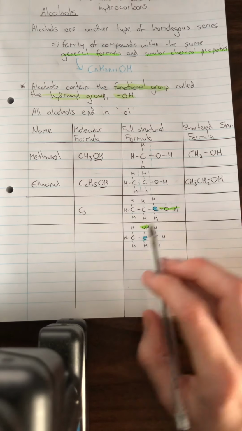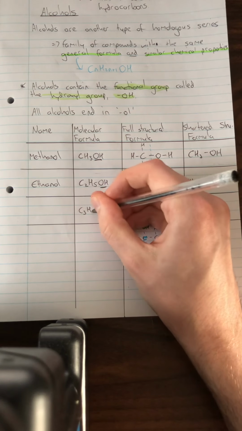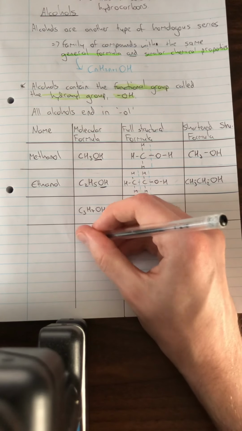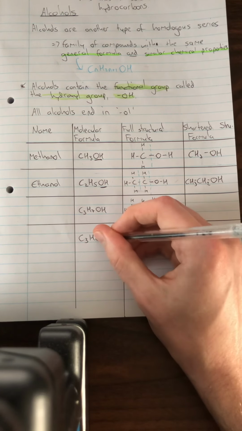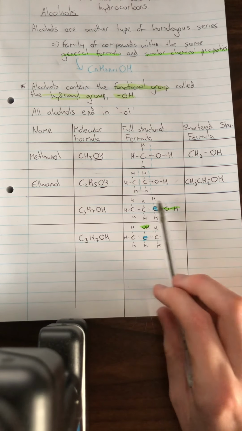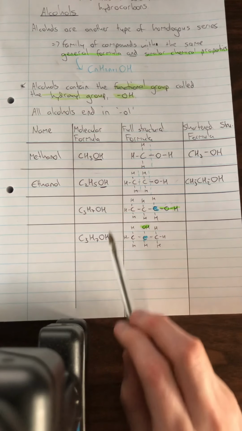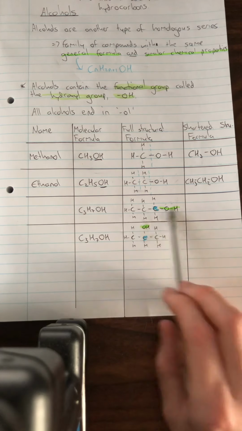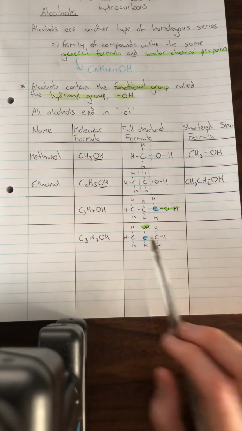They've both got 3 carbons. They've both got 7 hydrogens, and they've got an OH. So the molecular formula for these are exactly the same. The only thing that's different is the structure. Okay, so these two here are isomers, because they've got the same molecular formula, but they've got different structural formulae.